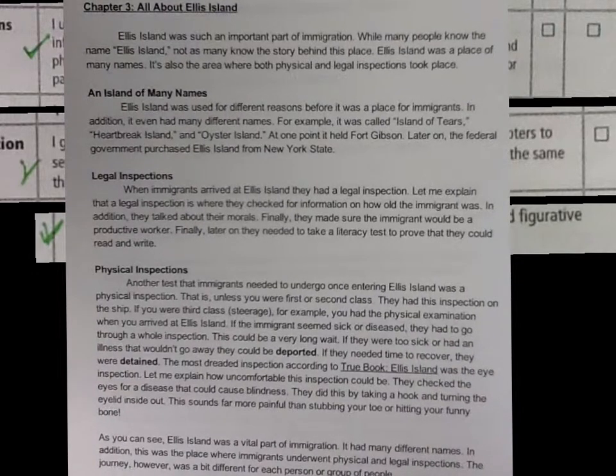Chapter 3, All About Ellis Island. Ellis Island was such an important part of immigration. While many people know the name Ellis Island, not as many know the story behind this place. Ellis Island was a place of many names. It's also the area where both physical and legal inspections took place.